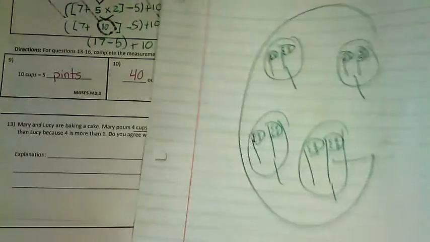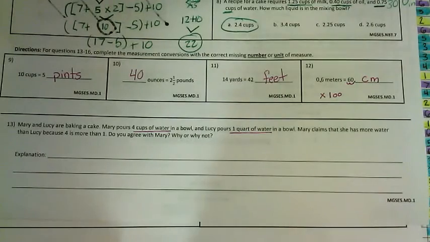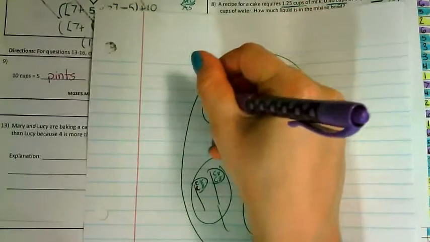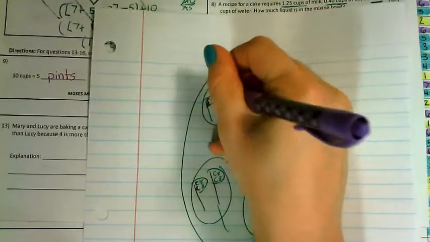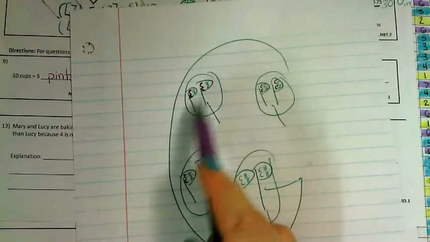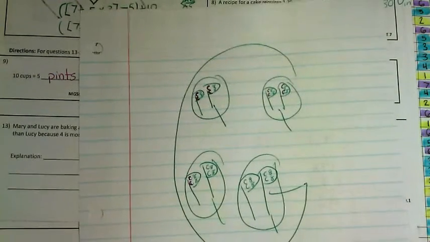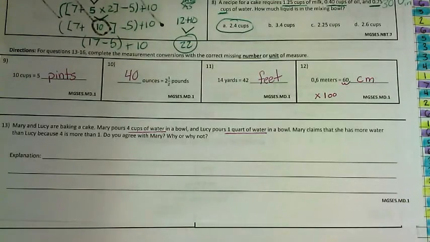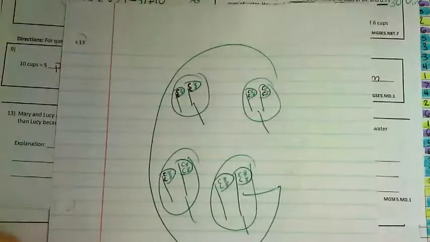Okay? So Mary's saying she poured 4 cups of water. Okay, so here are my 4 cups. I've got a cup here. There's 2. There's 3. There's 4. So that's what Mary poured. She poured 4 cups of water. Okay? Lucy pours 1 quart of water. So Lucy's pouring a quart.